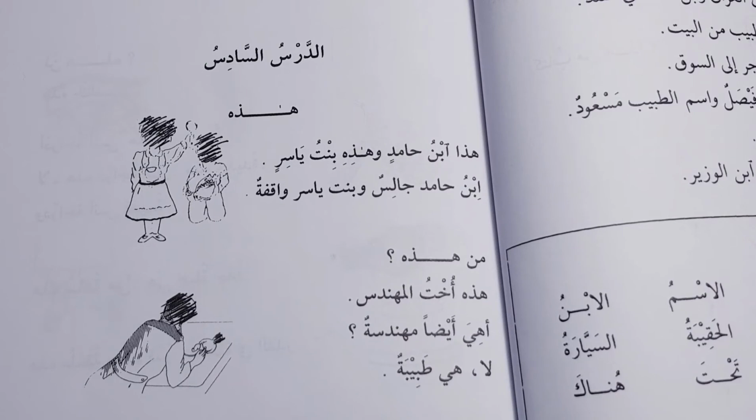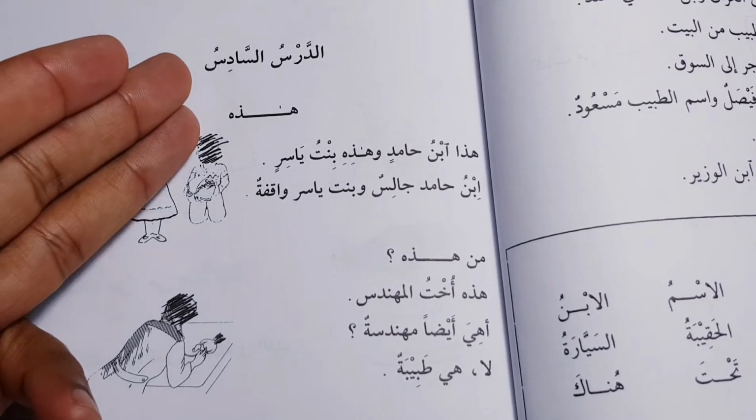طيب, so now we've read the passage. Let us now derive the rulings from this passage. The first thing that the author wants to teach us in this lesson is firstly that nouns are divided into two types in terms of gender. We have nouns which are masculine, مذكر, and nouns which are feminine, مؤنث. طيب, and this applies to all nouns, whether they are indicating a living being or non-living beings.